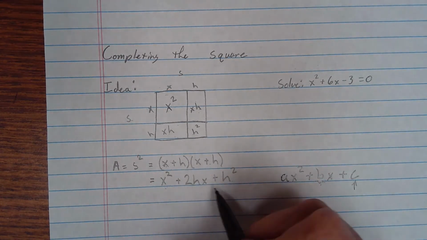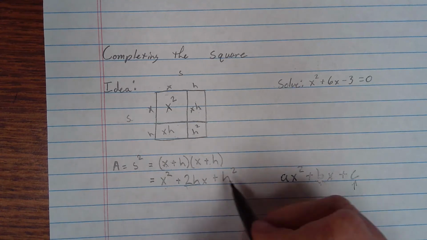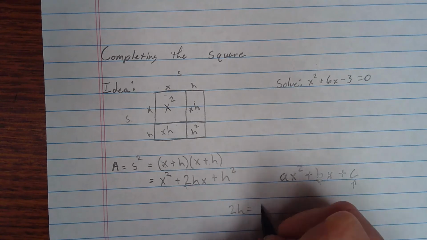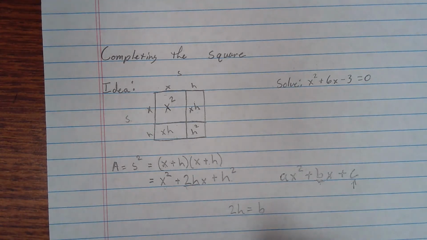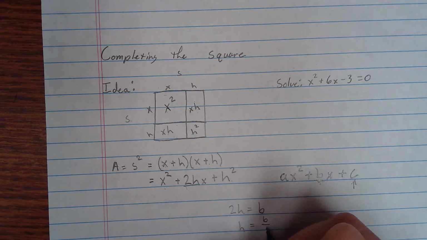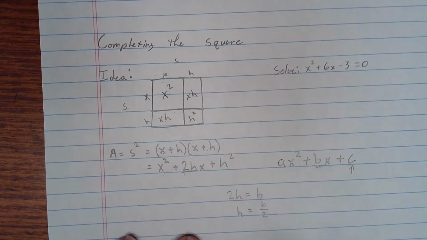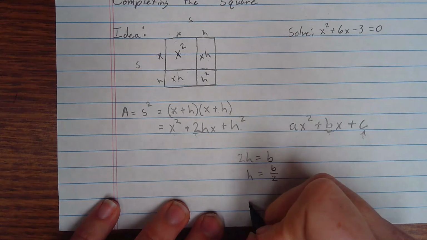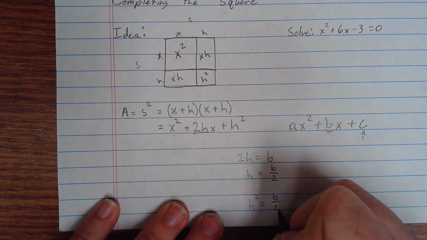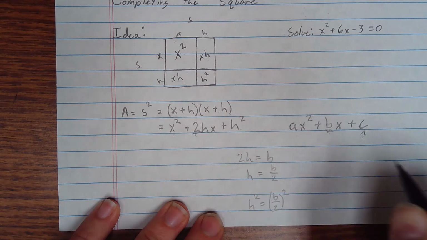So if you notice here, 2h has to equal b. So 2h equals b. That means h has to equal b over 2. This also means that h squared has to equal b over 2 squared.